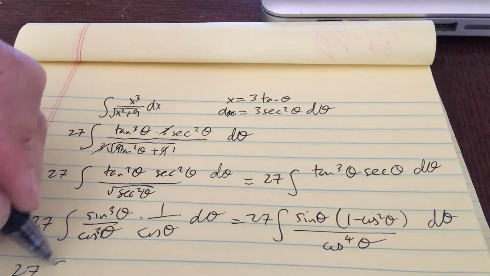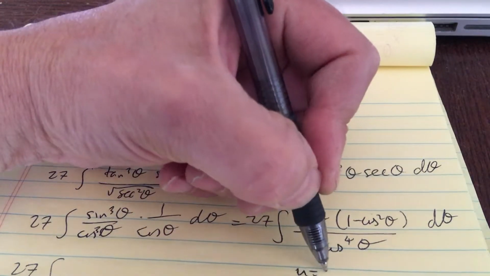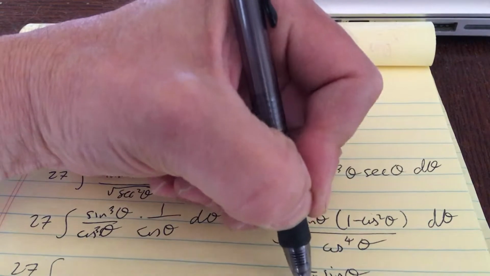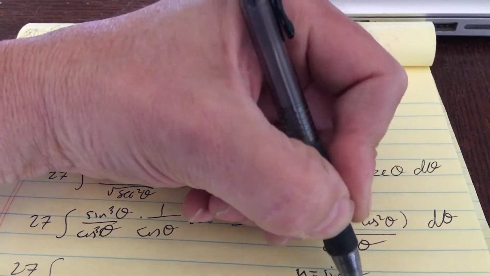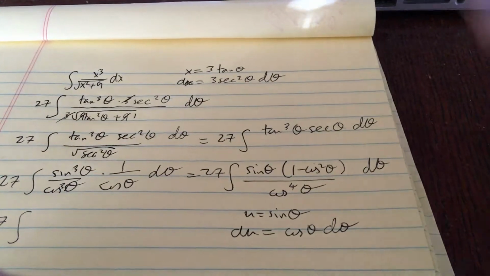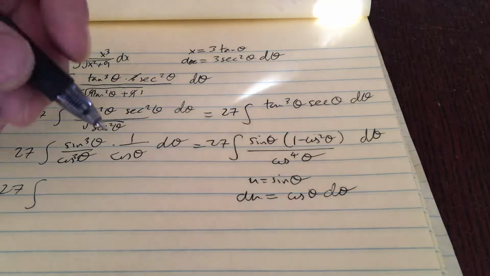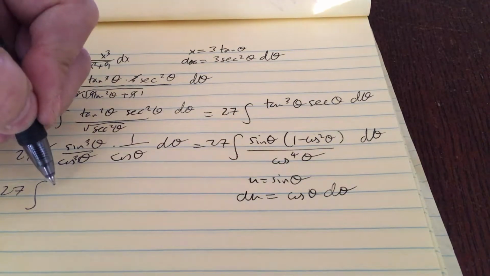All right, so now we've got everything written in the way we want. We let u be cosine theta, so du is sine theta d theta. Just scoot the camera down. There you go. All right, and so what will that give us?